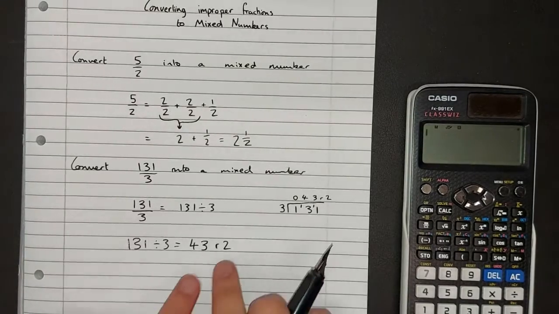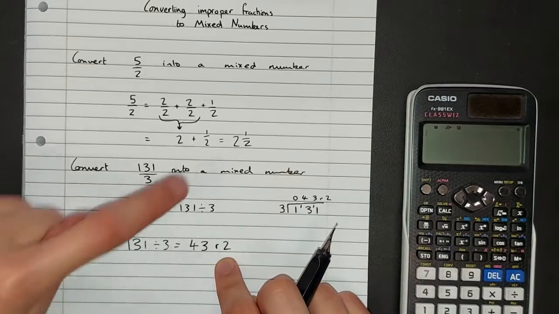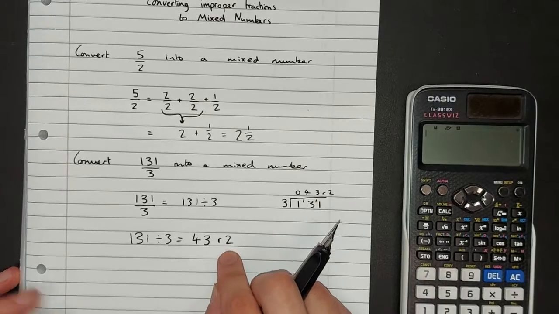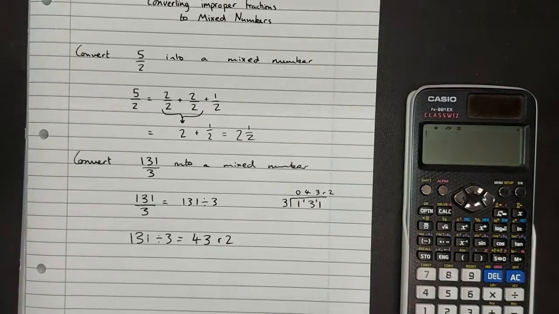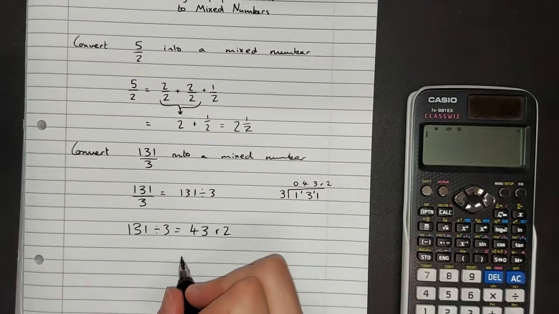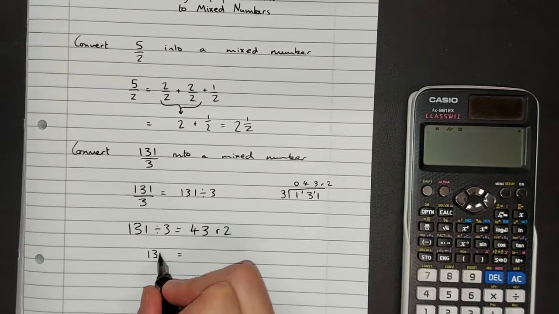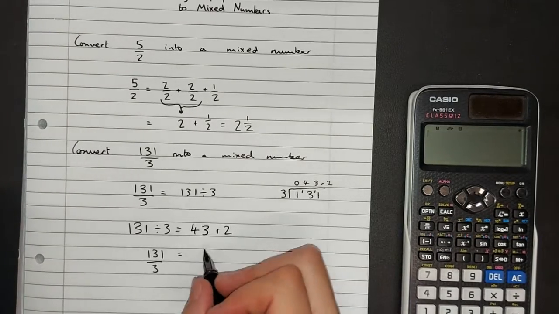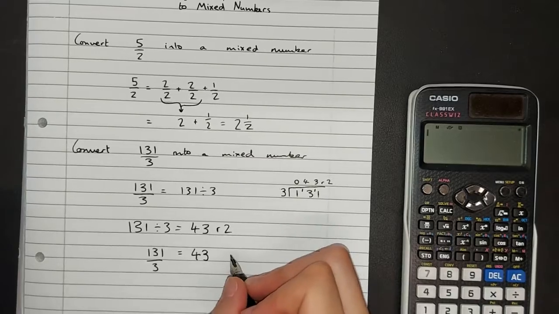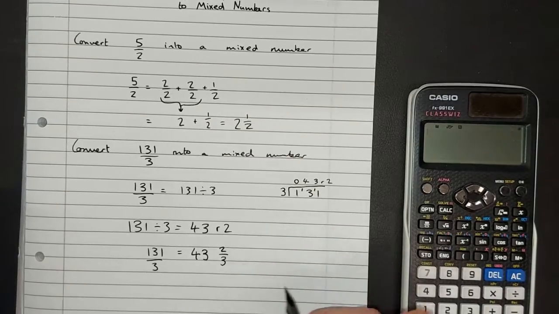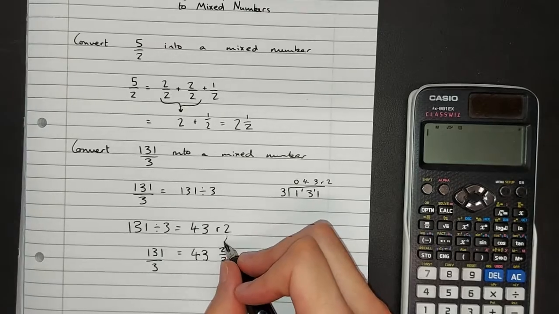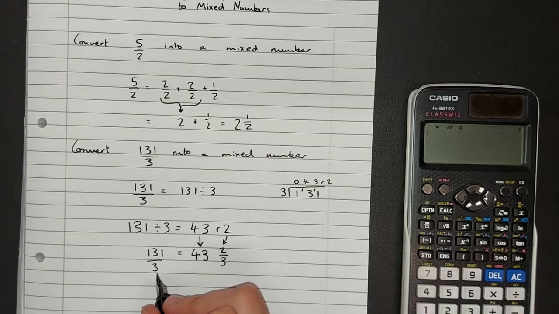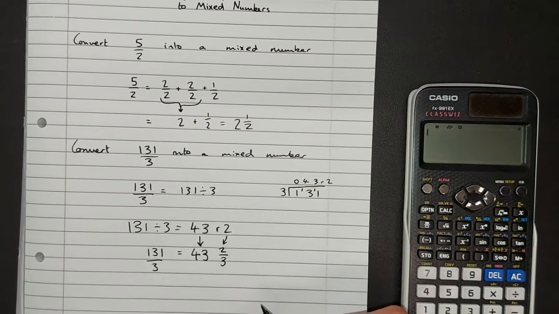This here is a useful form for it to be in order to convert it into a mixed number. We know that there's 43 wholes with 2 left over. Well, what are they? They're 2/3 that are left over. So you can think of the answer of 131 over 3 written as a mixed number would be 43 and 2/3. The 2 comes from your remainder, 43 comes from here, and your denominator will always match what the original was.